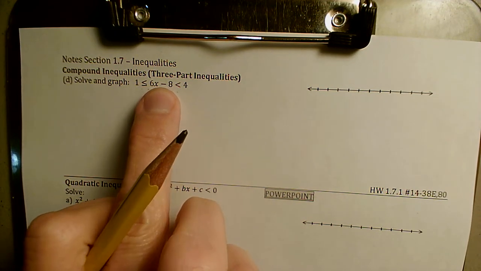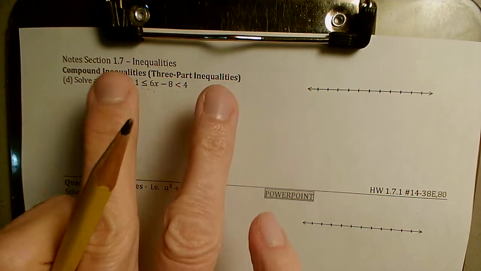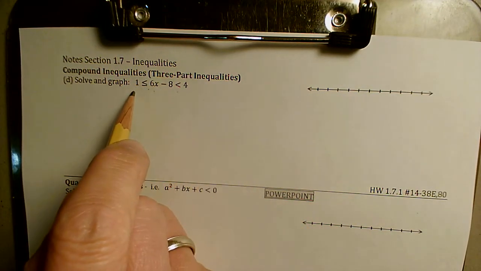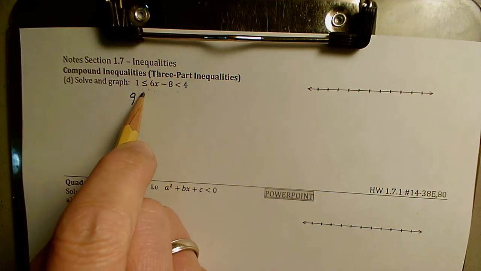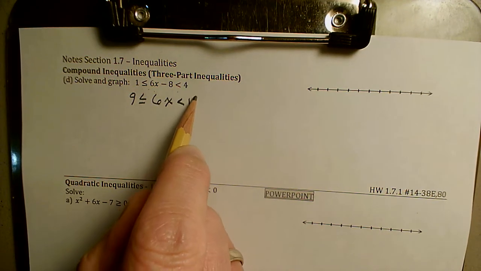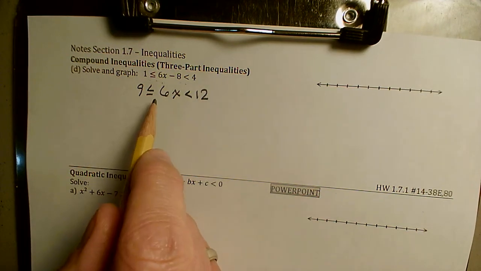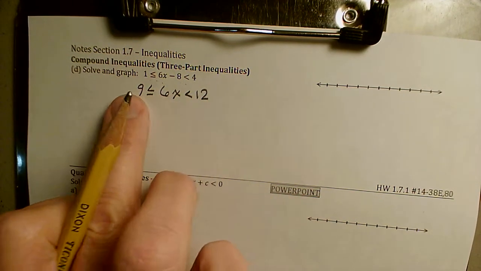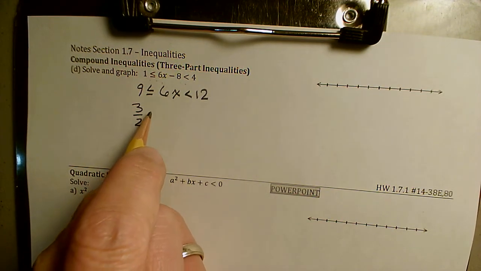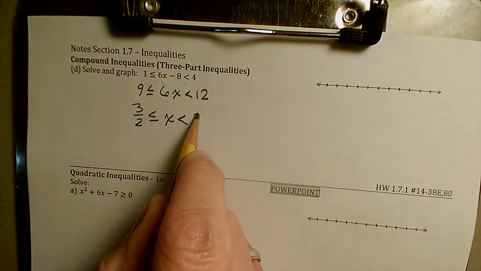Get x by itself. So when we move 8 to the other side, we have to move it to all the other two sides, these outer ones. So I'm going to add 8 to both sides there. And so that's going to be 9 is less than or equal to 6x, which is less than 12. And then I'm going to divide through by 6. So I'm going to divide everything by 6. We get 9 over 6, which is going to be 3 halves, is less than or equal to x, which is less than, and I divide by 6, I get 2.